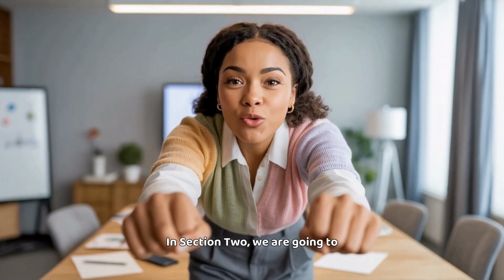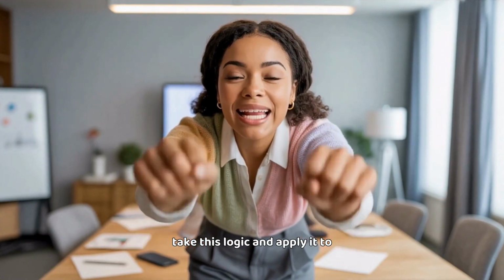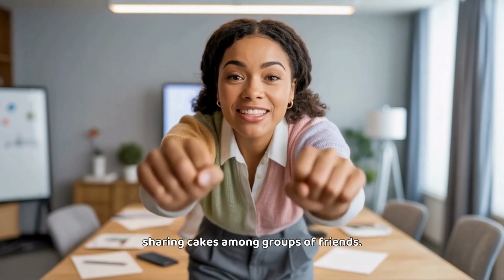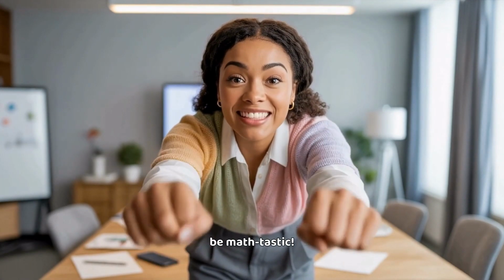In Section 2, we are going to take this logic and apply it to sharing cakes among groups of friends. It's going to get visual, it's going to get yummy, and it's going to be math-tastic.